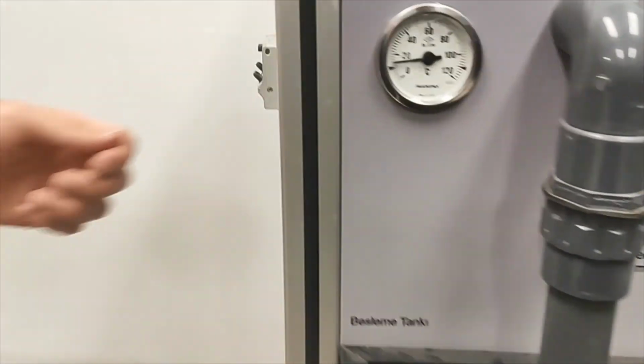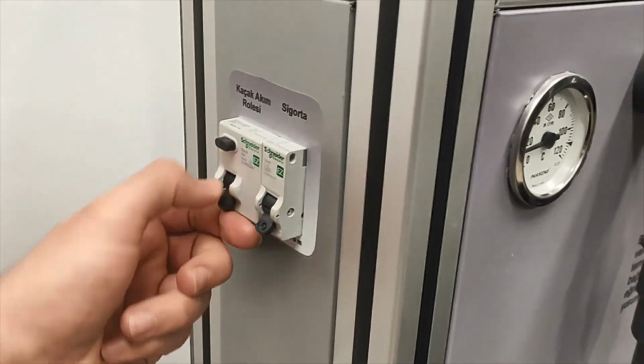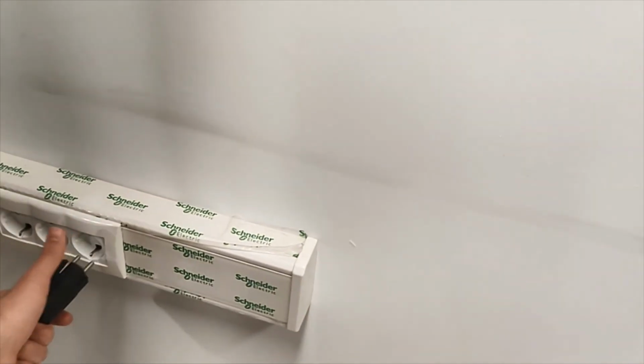After all setups are done, the pump switch, all four valves, main switch, current relay and fuse are shut down, and lastly, the electrical connection is cut.